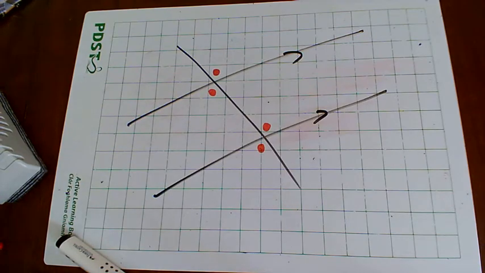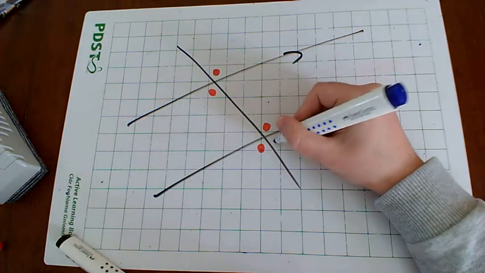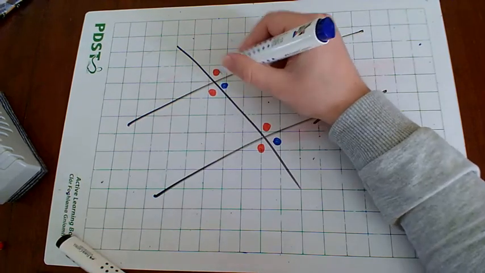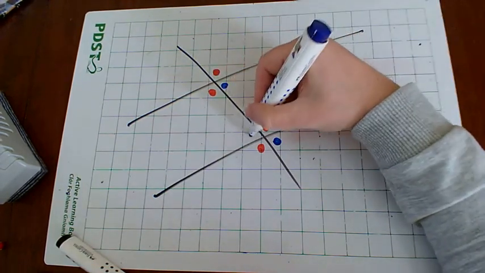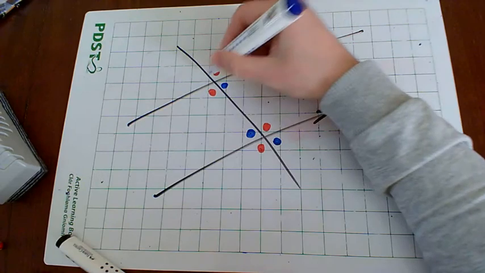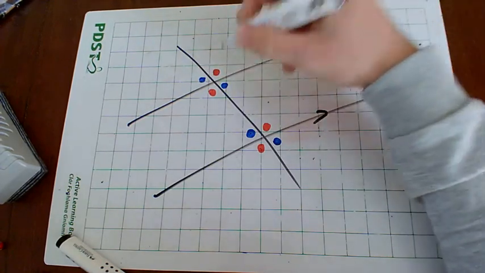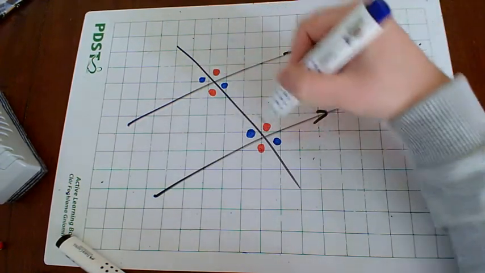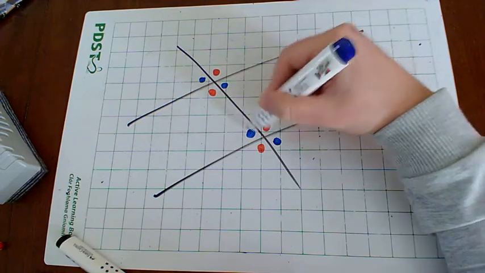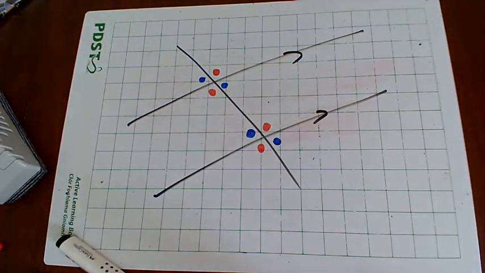Now if I get my blue pen, this angle is equal to this angle, again that F shape. This angle is equal to this angle, Z shape. And this angle is equal to this angle because it's opposite. Also there's an F shape. This is opposite this. So whenever you draw parallel lines, you'll get 8 angles, but only 2 different angles. One will be obtuse and one will be acute.